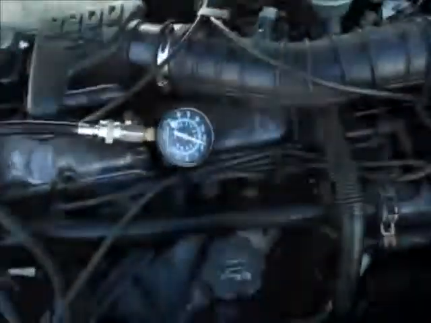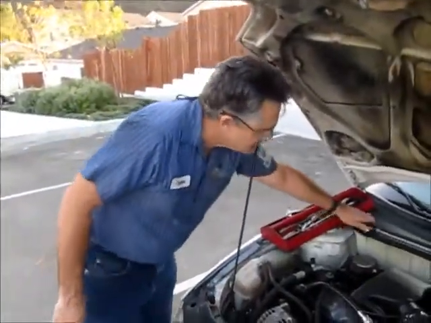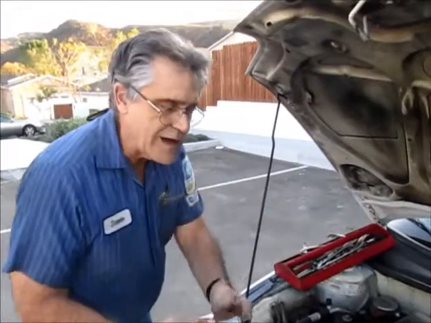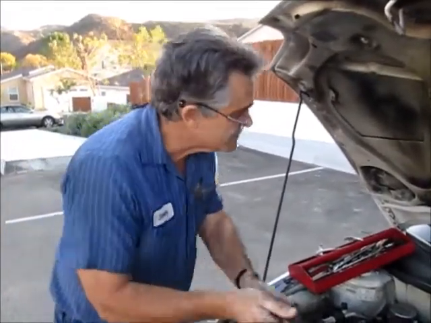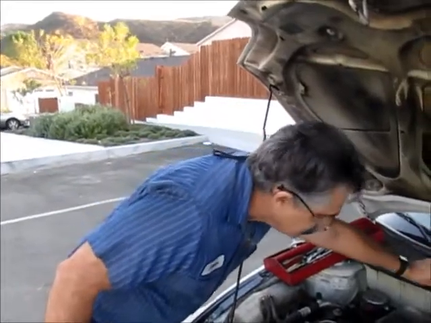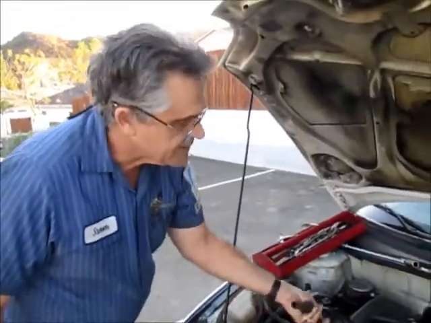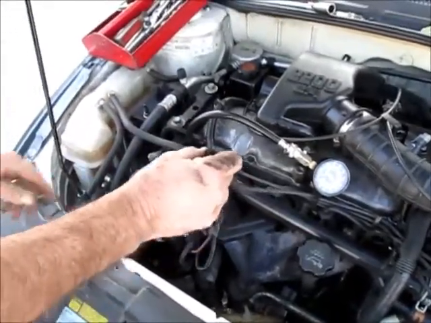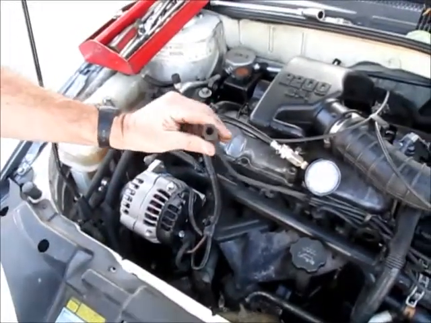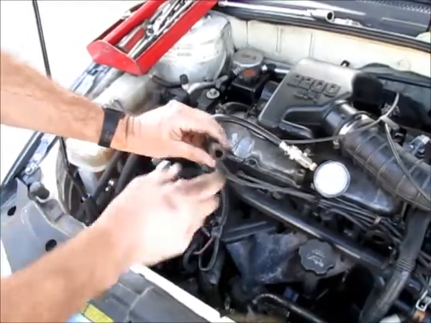So now we're going to go for the other issue, which is spark. Since I don't believe the spark plug has a problem, the next step is we're going to check the spark plug wire. You want to make sure that the wire isn't open. So you're going to get your meter, your DVOM, and check the resistance of this wire.